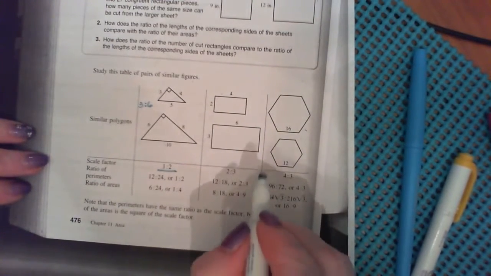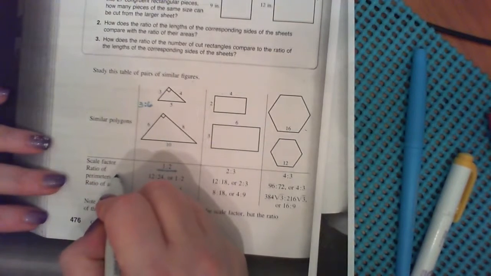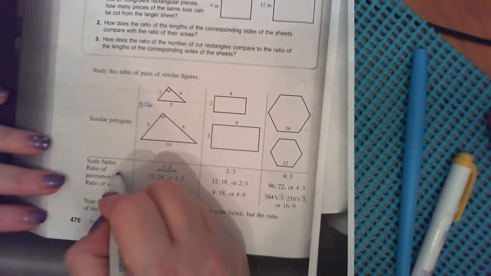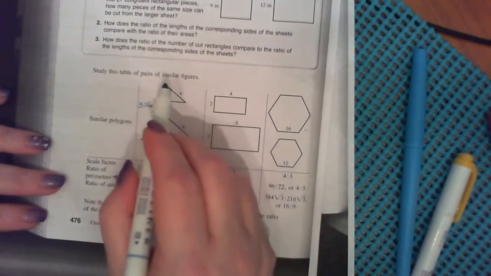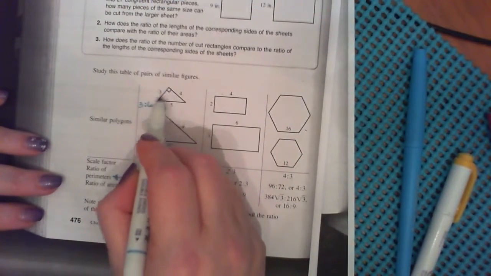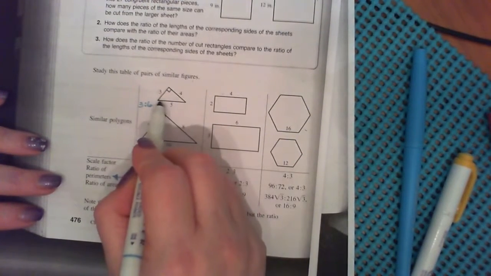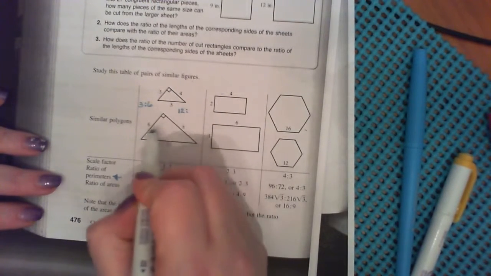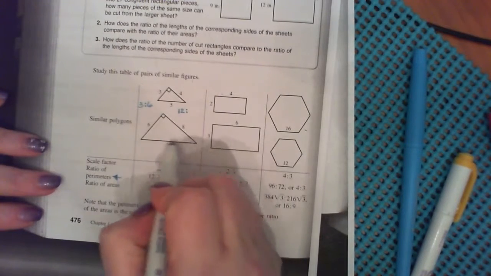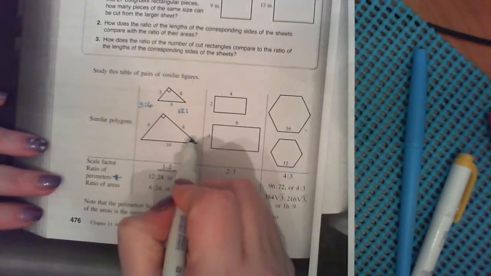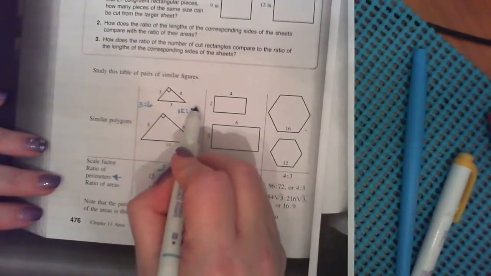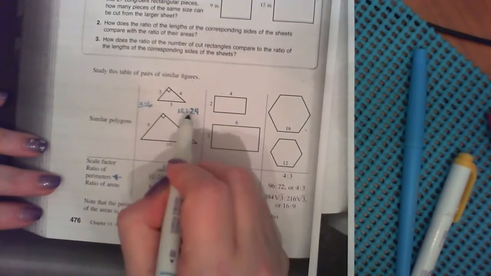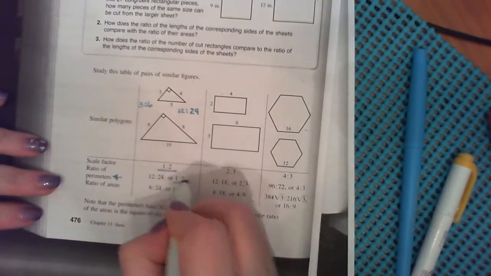Okay. If we talk about their perimeters, in other words, the distance around, 3 plus 4 is 7 plus 5 is 12. Down here, 6 plus 8 plus 10 is 24. Well, when I reduce that down, I get 1 to 2.